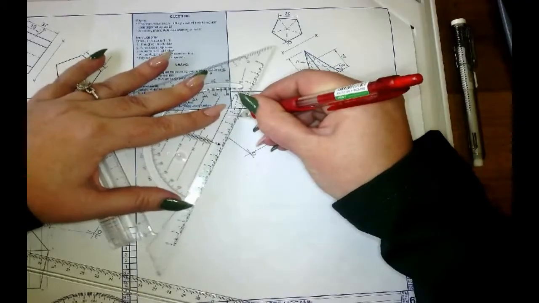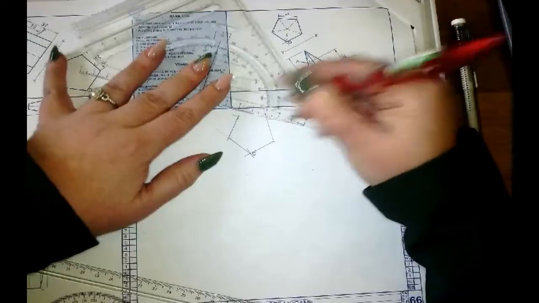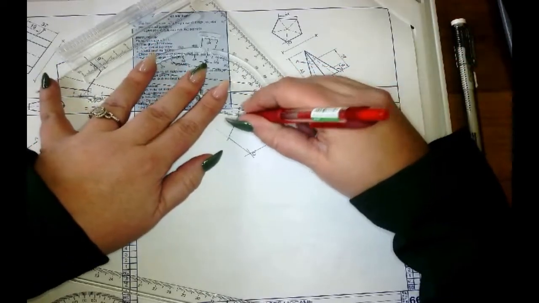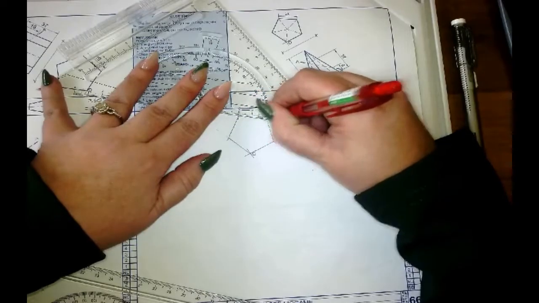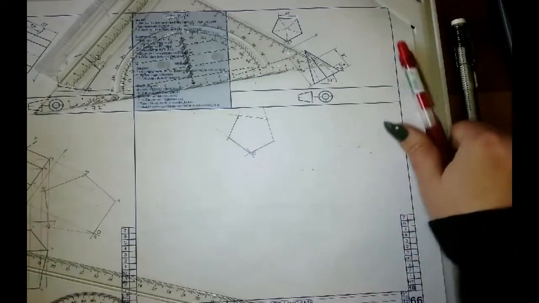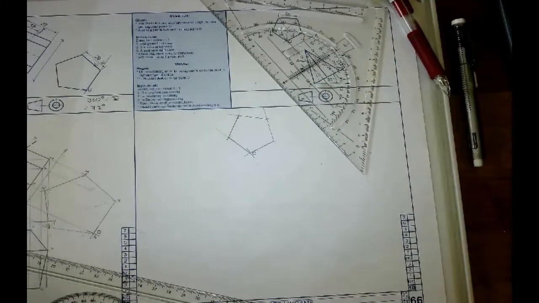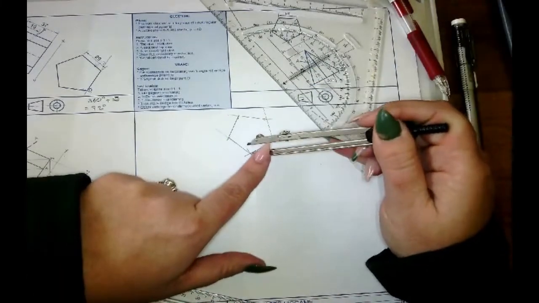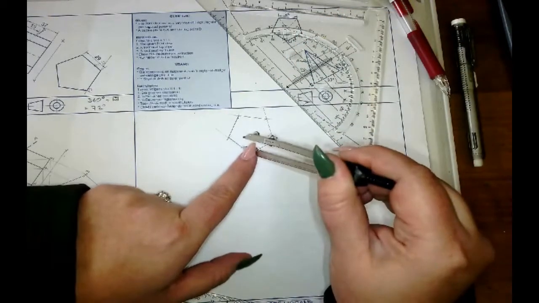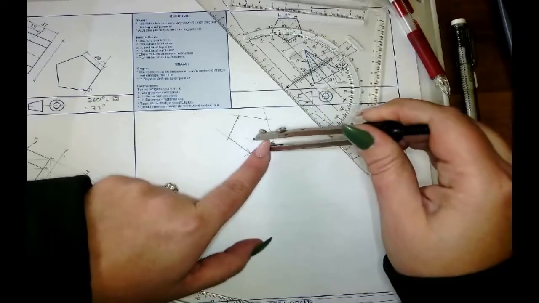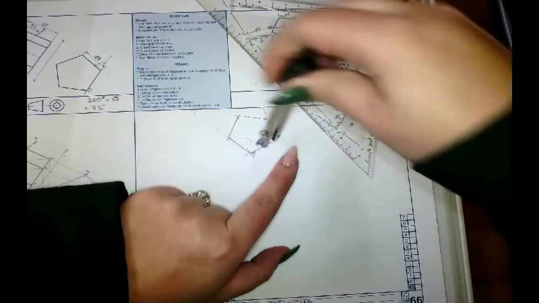And remember now, this is a pyramid, so it has a peak. Okay? You need to find the middle. And how do we find the middle? So we only need 2 corners. I can bisect 2 corners. So I set my compass to any given distance. Same on this corner.